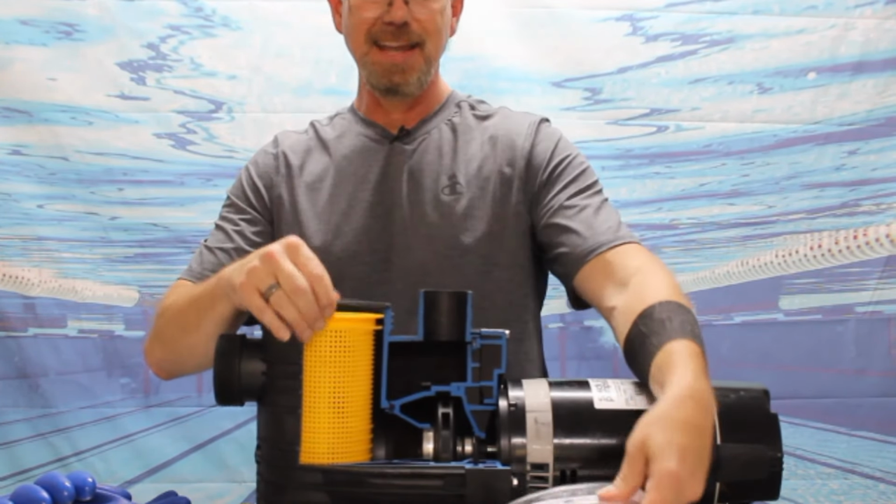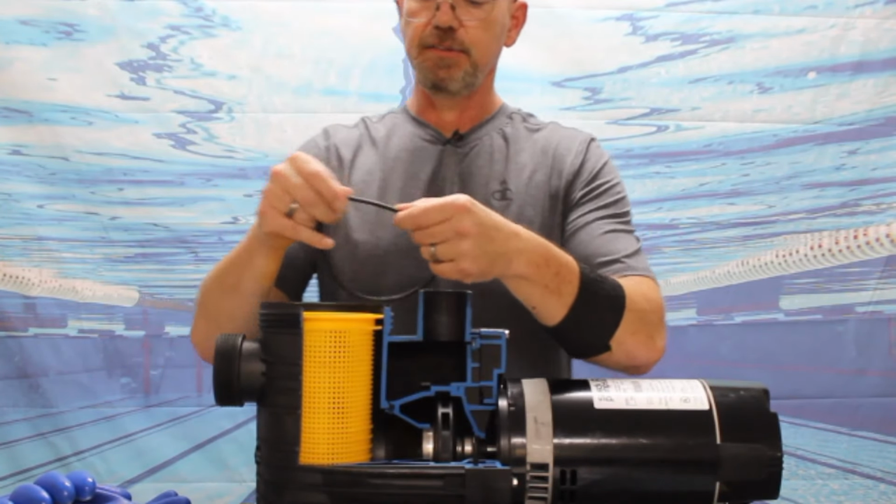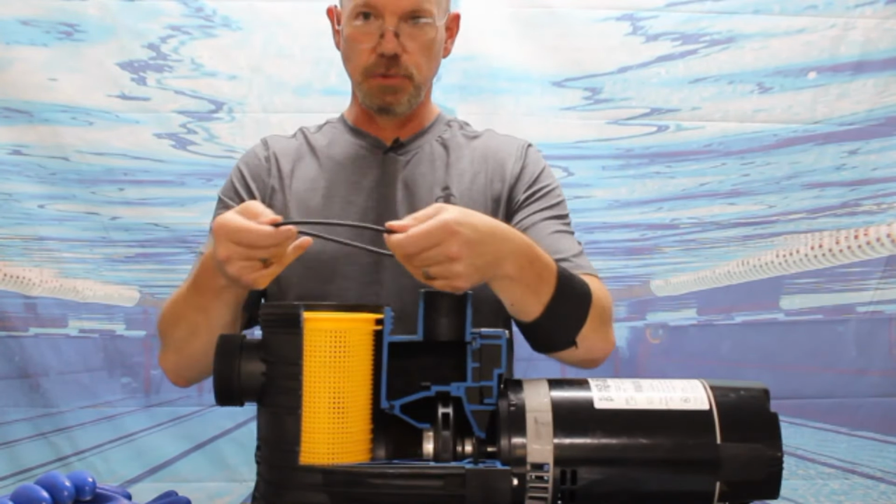But before we do that, we want to take a look at this O-ring that's beneath the lid. If this O-ring is starting to fail, you'll see that it's developed cracks or it's flattened out.